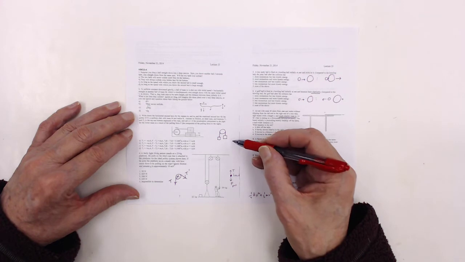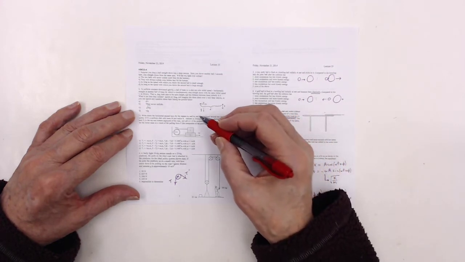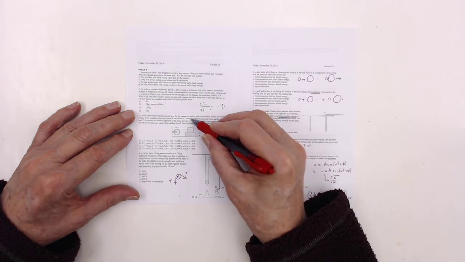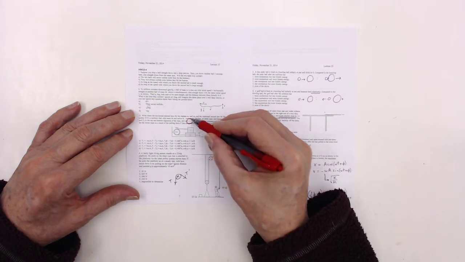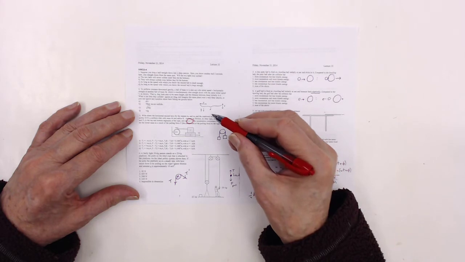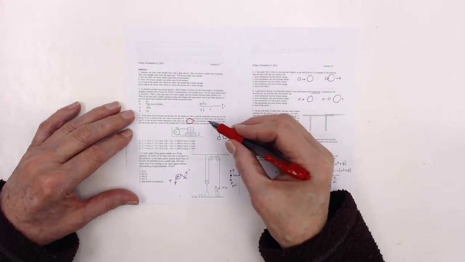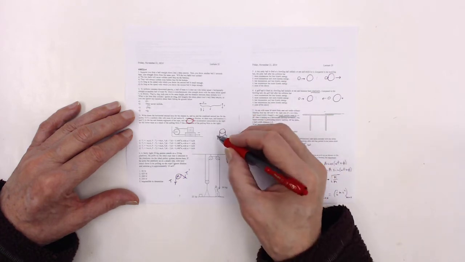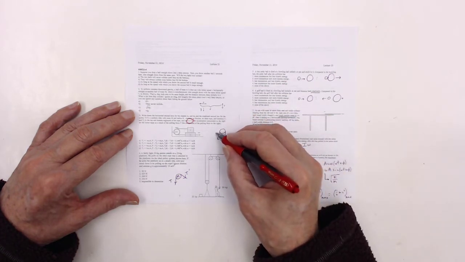Problem 3. Let's just get some conventions, some of our questions of how we're going to write down diagrams clear, how we will make them consistent. Suppose I call A the acceleration. Let's suppose this guy is accelerating downward.